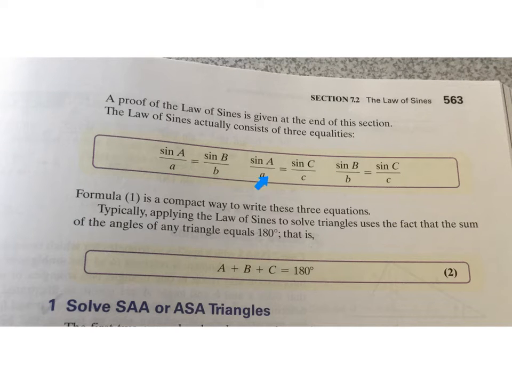Over on the next page, the author restates the law of sines as three equalities. It's the same as stringing them all together. And he also points out how it's used in conjunction with the fact that the sum of the angles, A plus B plus C, in a triangle is equal to 180 degrees.